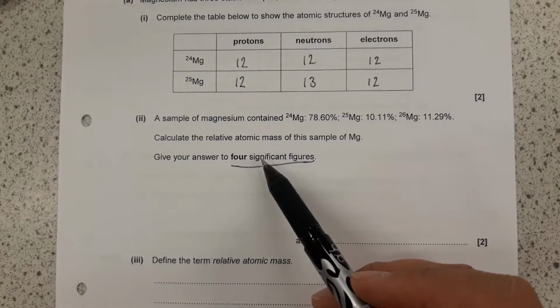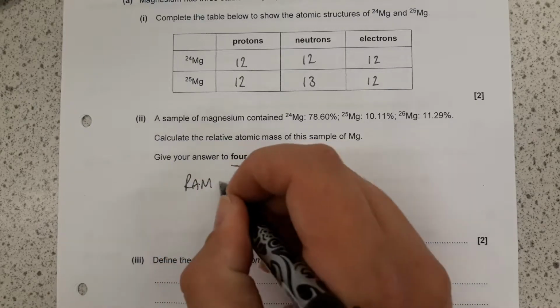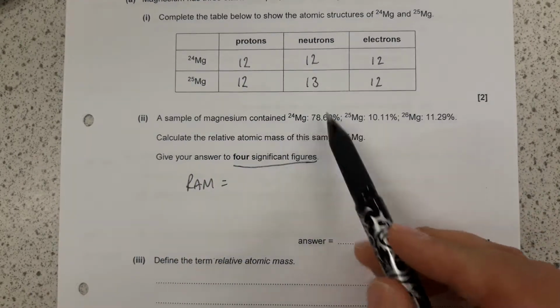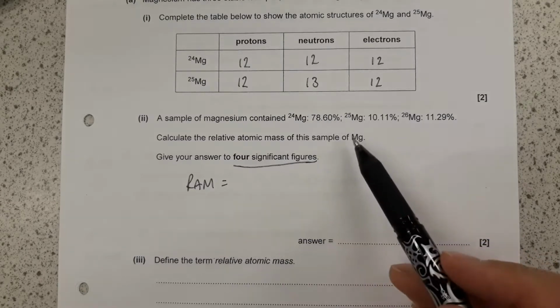They happen very commonly. So if I'm calculating relative atomic mass, it's always the sum of the isotopic mass multiplied by the abundances all over 100.